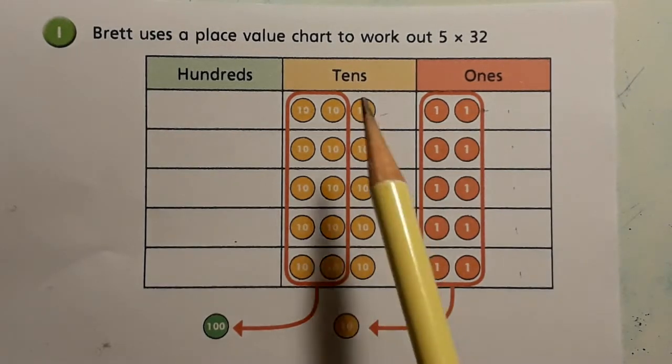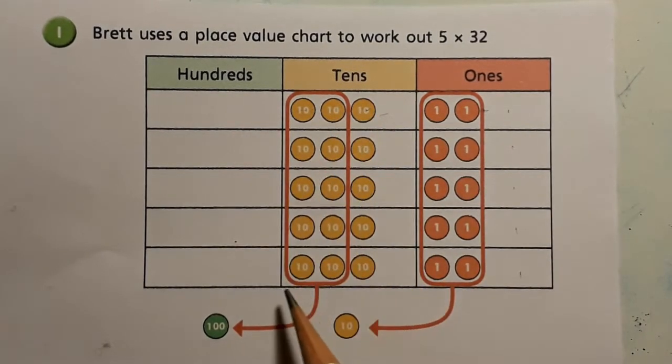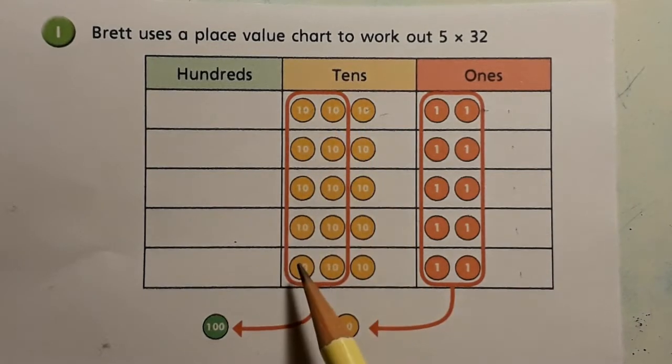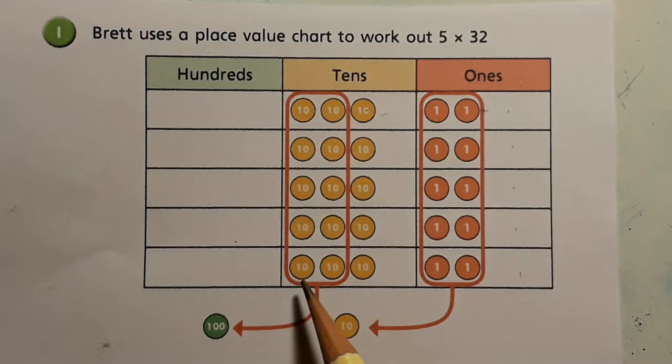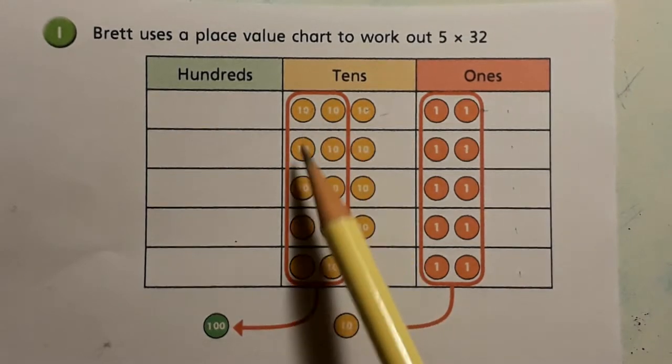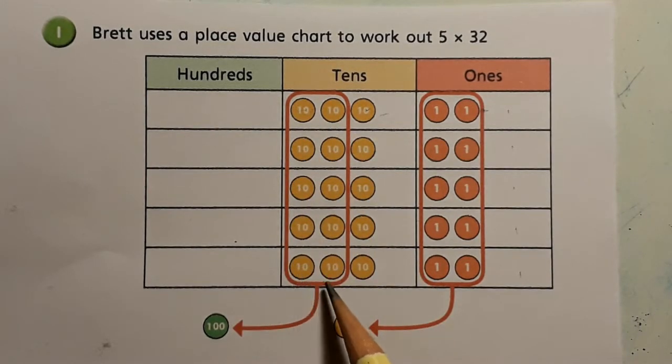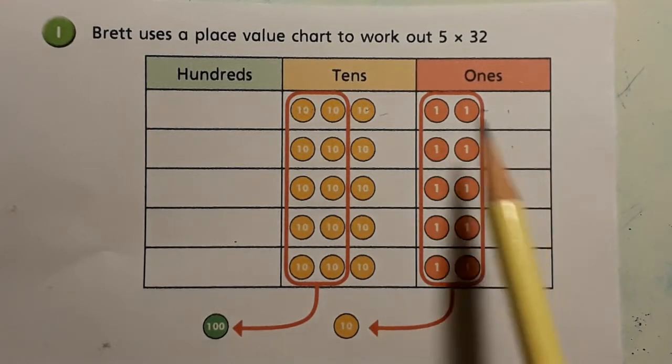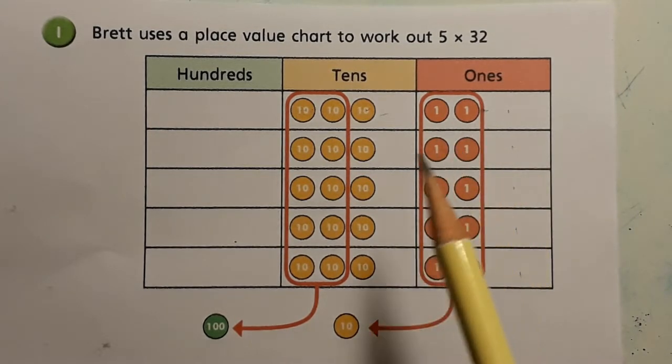And in our first example, Brett has pretty much used his understanding of number from Key Stage 1 to group together 10 tens, and also to group together 10 ones.